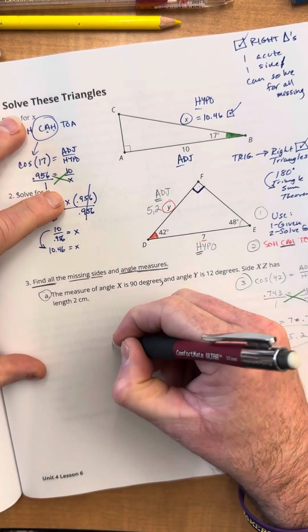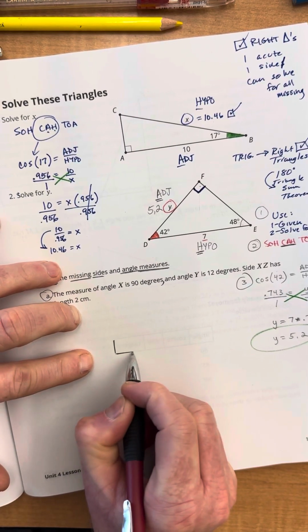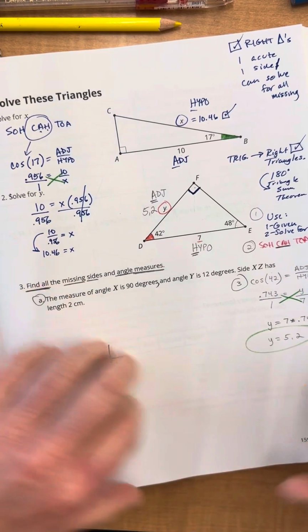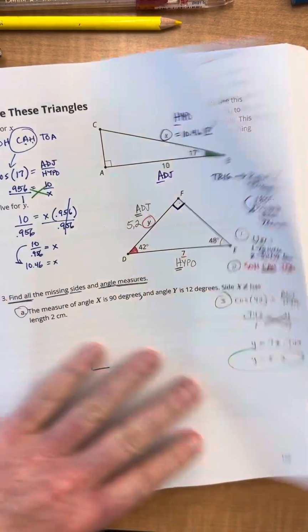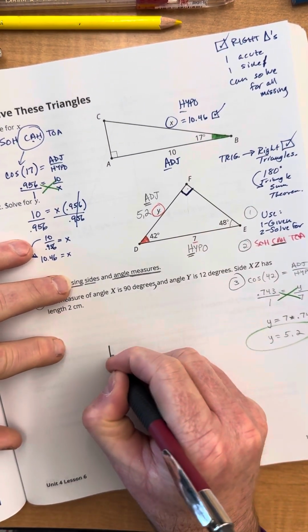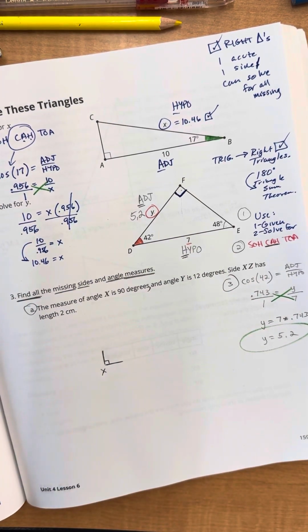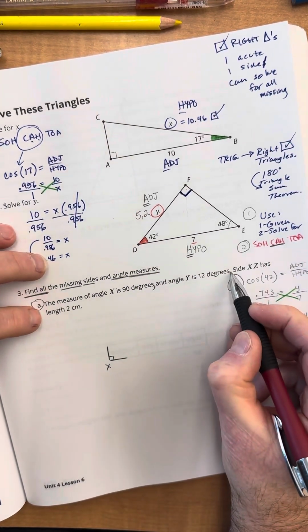Okay. So I've got a right angle. I'm just tracing on the back of this. So use little tricks. I go like that. Boom. X. Measure of angle X is 90 degrees. Angle Y is 12 degrees.